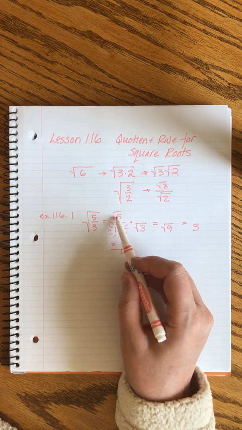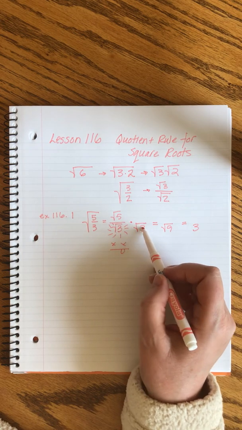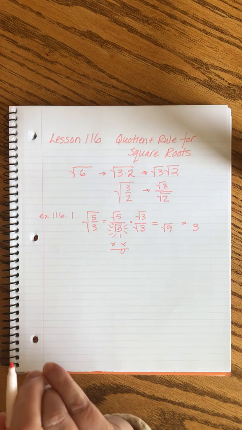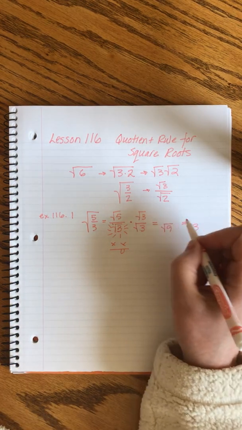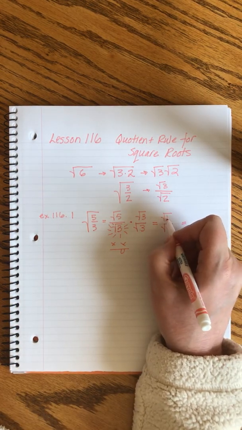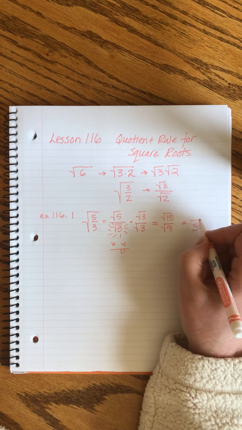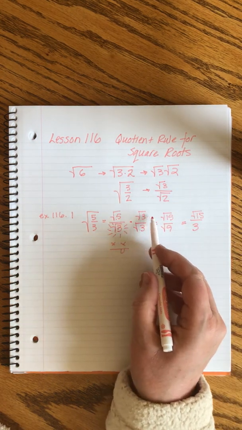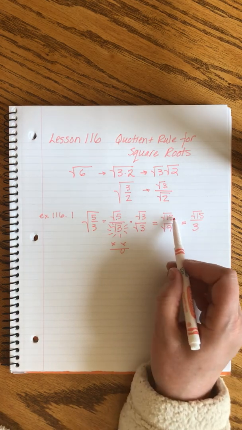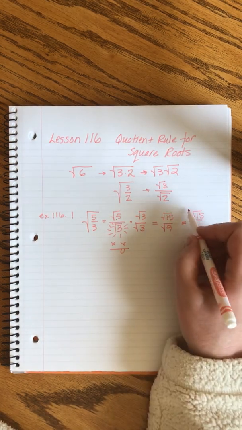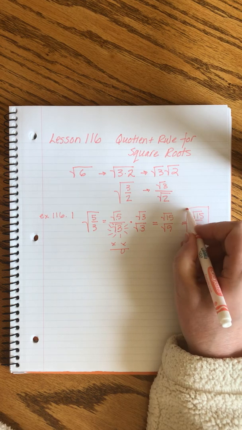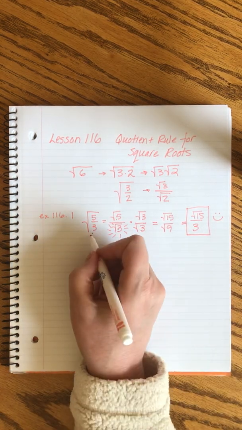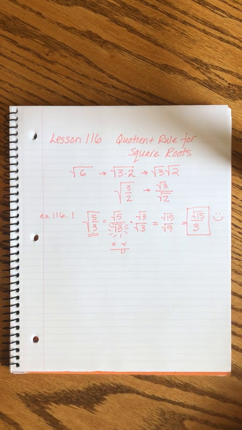However, we also have to deal with the top, because if we multiply the bottom by the square root of 3, we have to multiply the top by square root of 3. But that's fine. And square root of 15, right? Because we already had the square root of 5. So we multiply across. It stays the same from here to here. This is our final answer. This is the simplified version of this original expression.